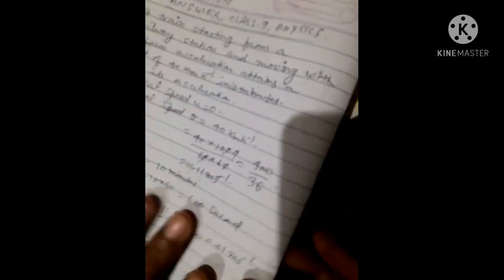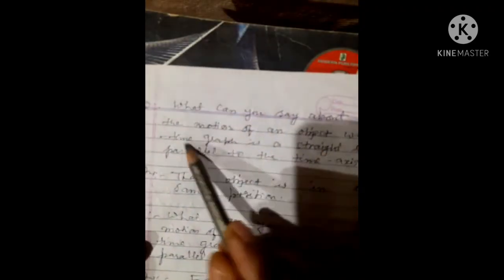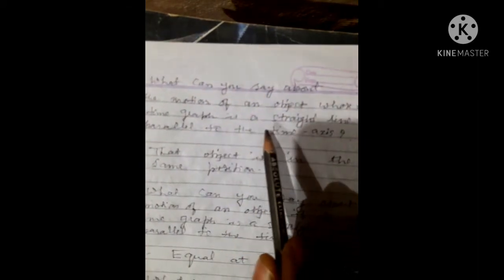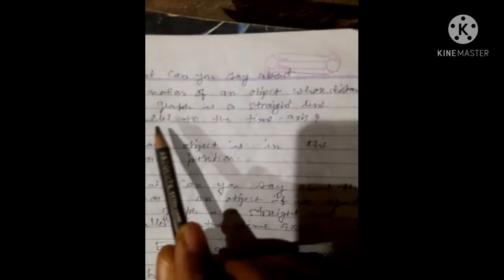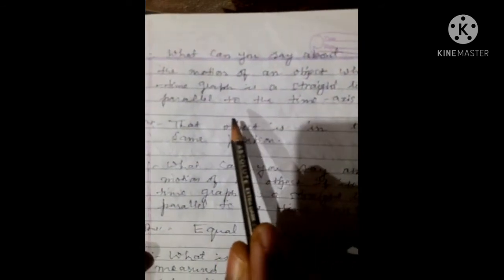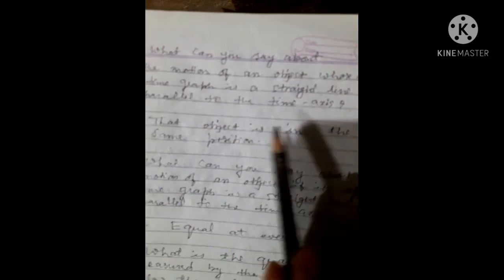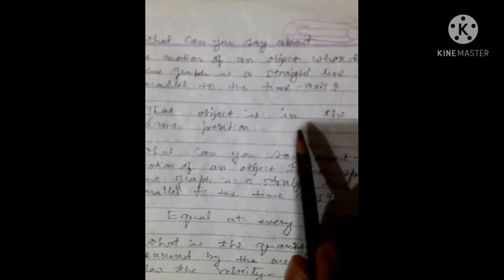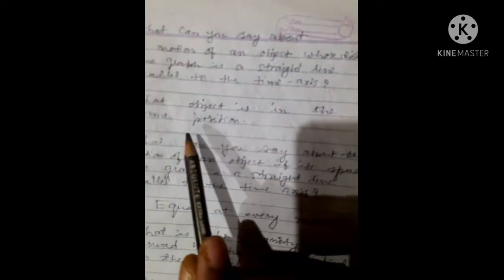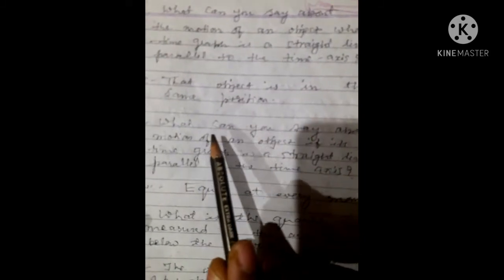Okay, now next question: what can you say about the motion of an object whose distance-time graph is a straight line parallel to the time axis? That object is in the same position. What is the answer? That object is in the same position.